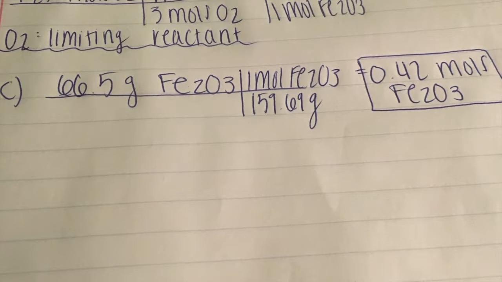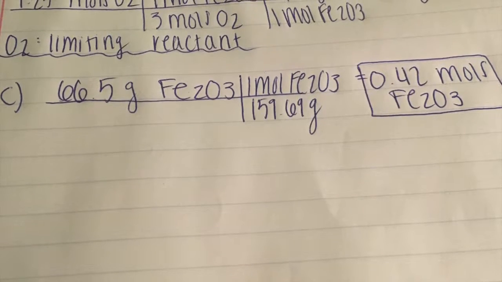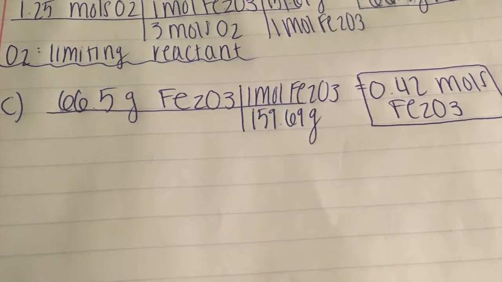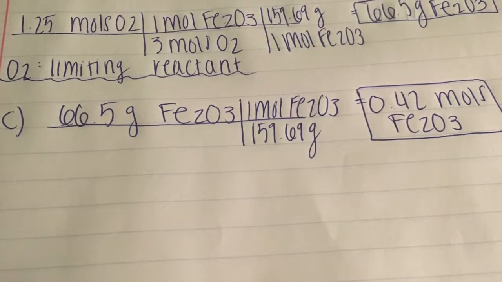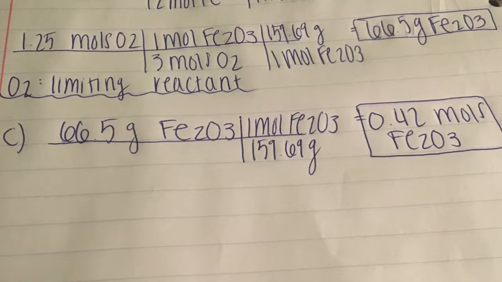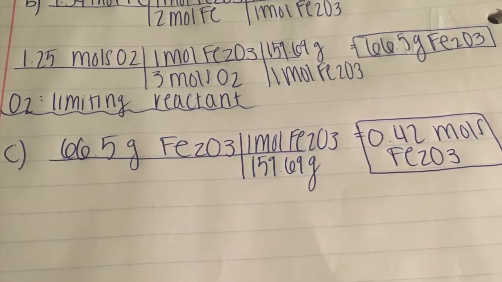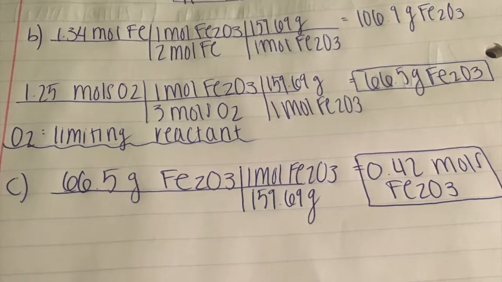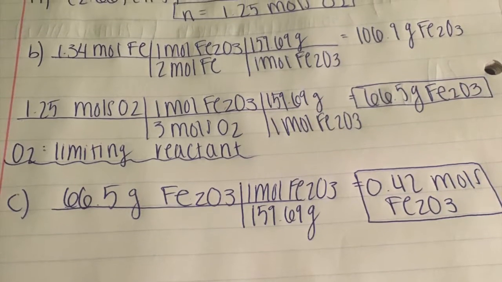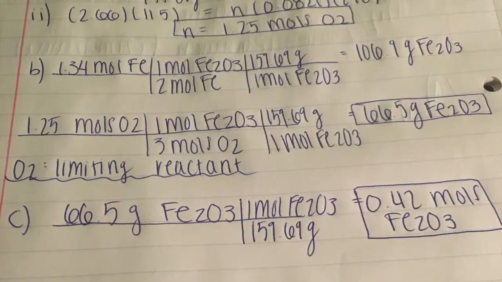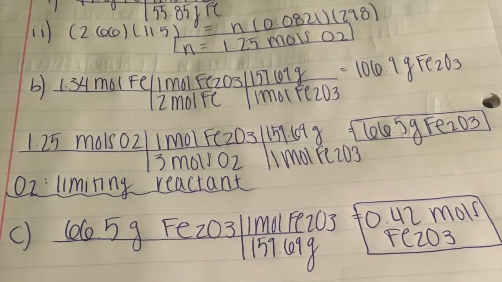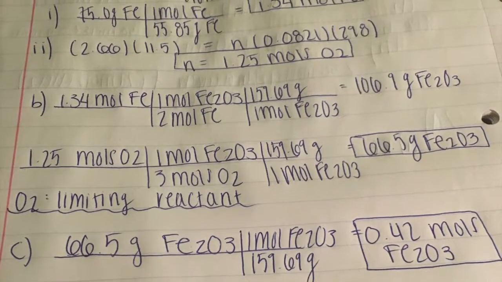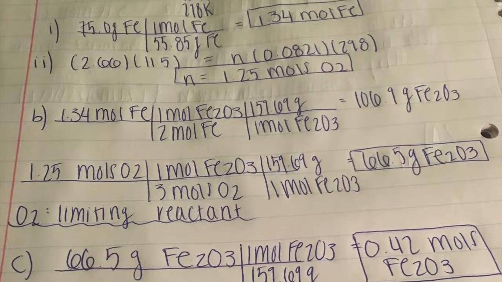The last part of question 2 asks to calculate the number of moles of Fe2O3 produced when the reaction proceeds to completion. I took 66.5 grams since it is a product of the reactant O2. Then I divided by 159.69 grams, the molar mass of Fe2O3, and got 0.42 moles of Fe2O3.